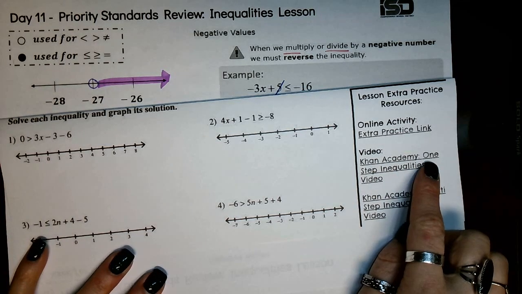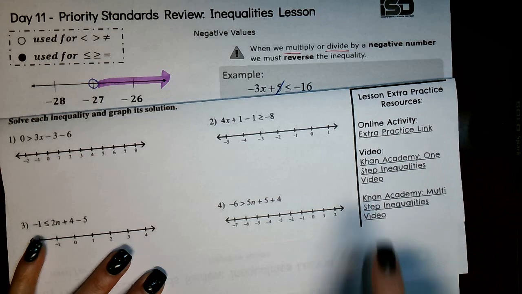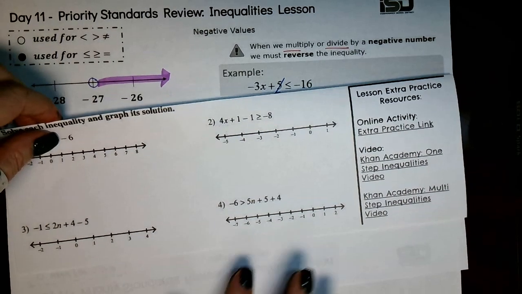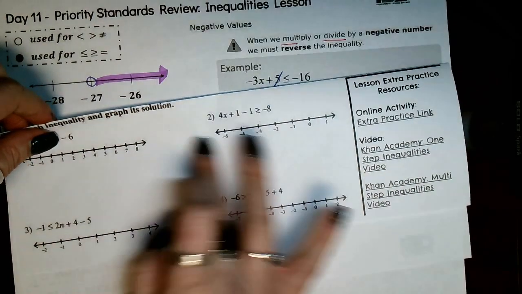And notice you have one-step inequalities, that's important to understand, and then the multi-step inequalities, which are a lot like some of these, so a little bit more steps.